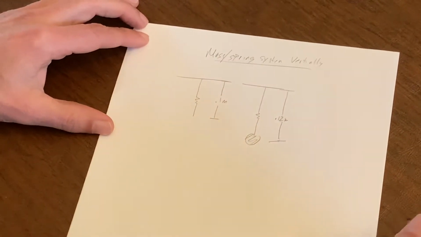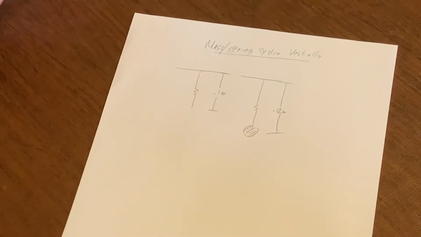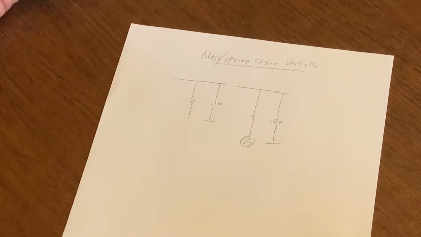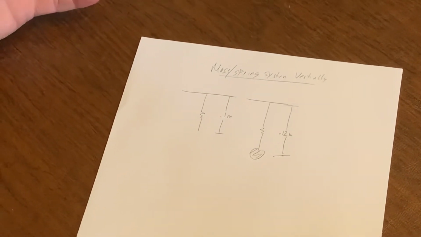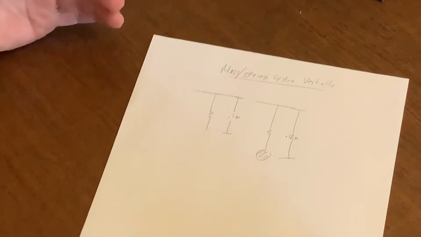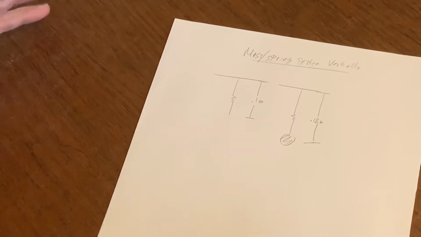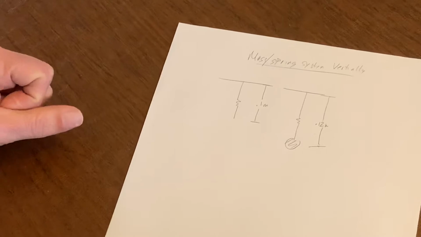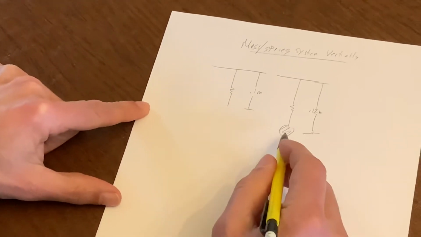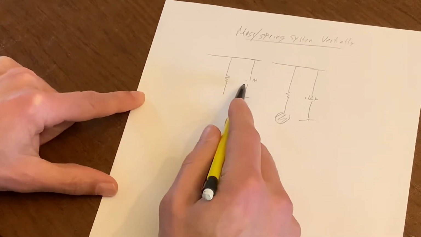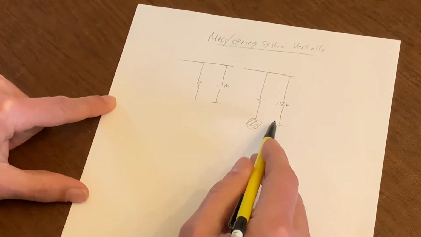Okay, so what happens here? You might think that gravity is going to come into play when we do the mathematics. I'm not going to go through the rigor of the math, but to tell you the truth, it cancels out. So it's going to look exactly like what we had before. Here I have this mass hanging from a spring, which was 0.1 meter. Now it's 0.12 meters.